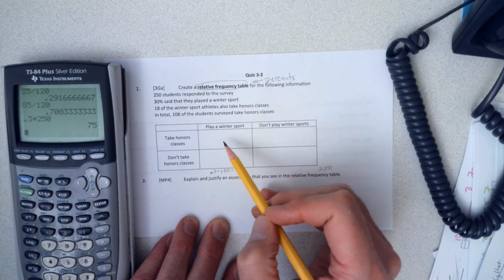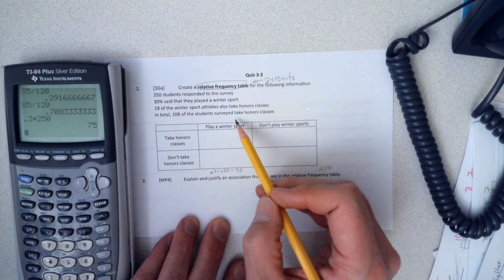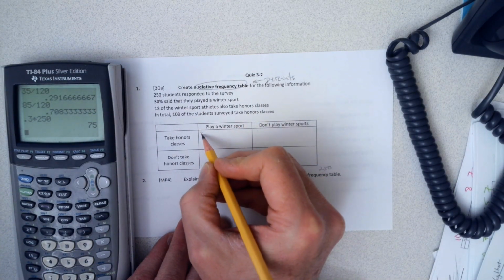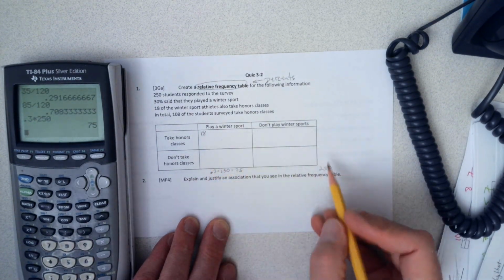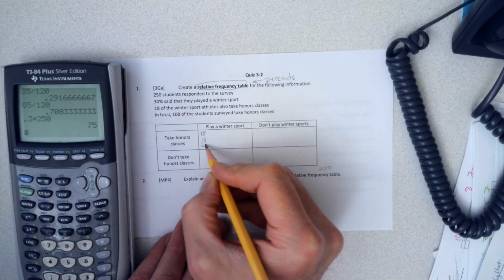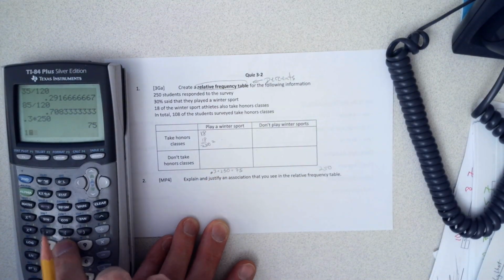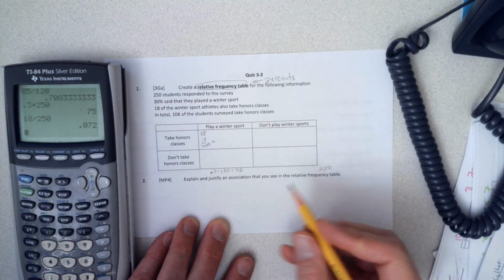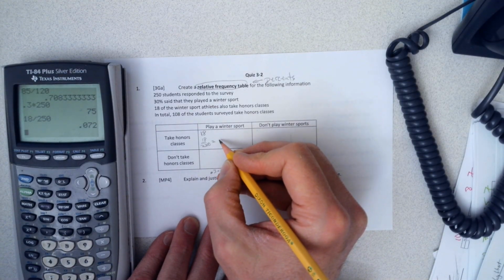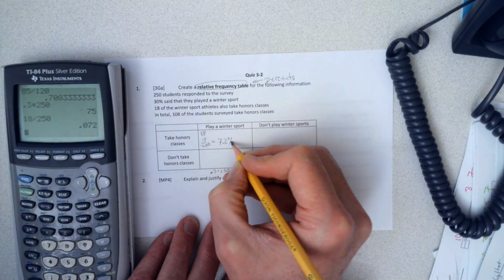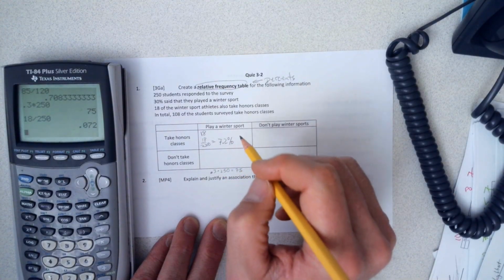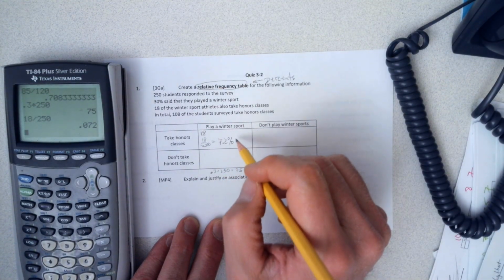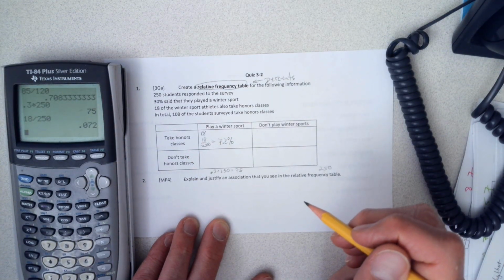18 of the winter sport athletes also take honors classes. So that gives us the number of respondents that were in this box. So 18 out of 250 students. If I do 18 divided by 250, I get 0.072, which I can leave as 0.072, or I can call that 7.2%. So 7.2% of the responding students are winter sport athletes that are also in honors classes.